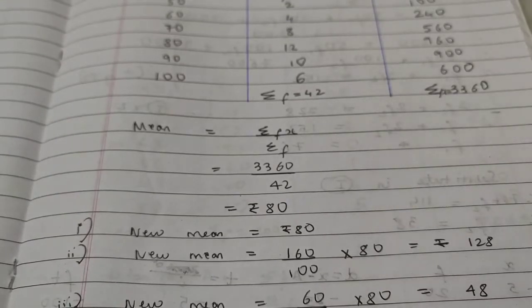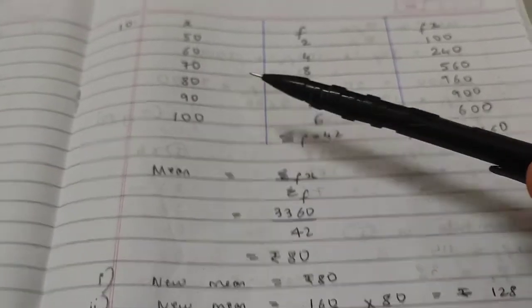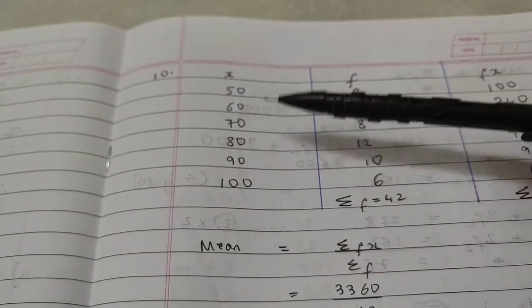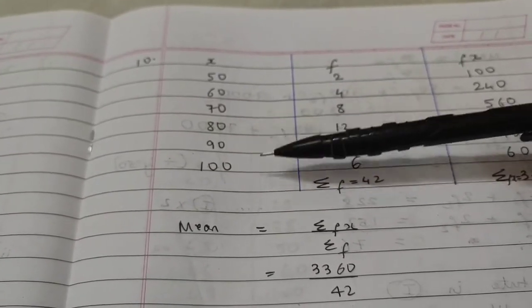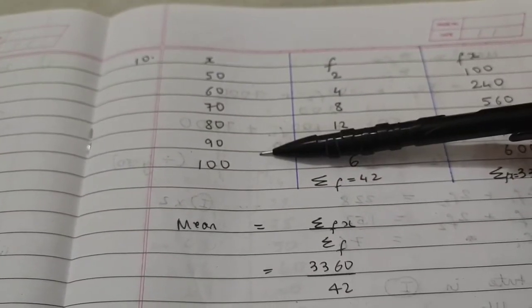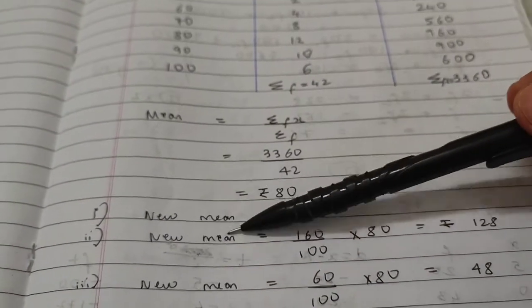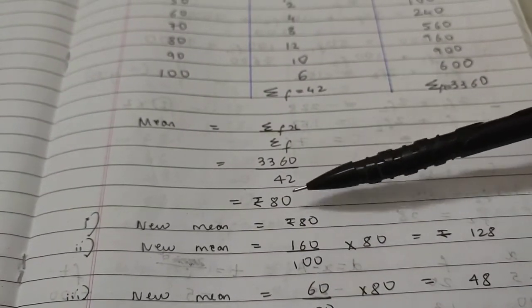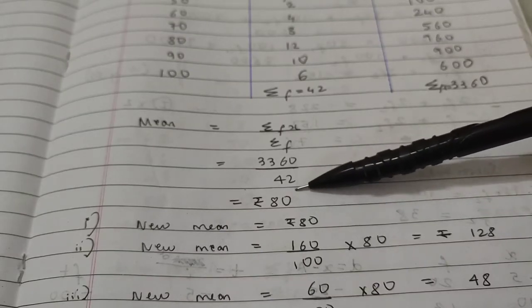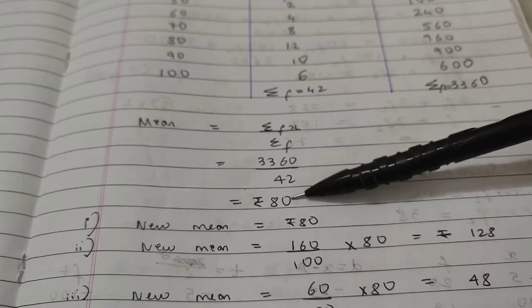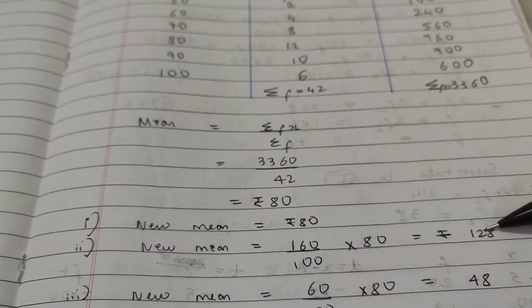But Roman number 2, what if the wages per day in each category are increased by 60%? If the wages are increased, all of them are increased by 60%, then the new wage will also be increased. The mean wage will also be increased by 60%. So the new mean will be the original mean plus 60% of that. That's 80 plus 60% of 80, which is 48. So 80 plus 48 gives you 128.